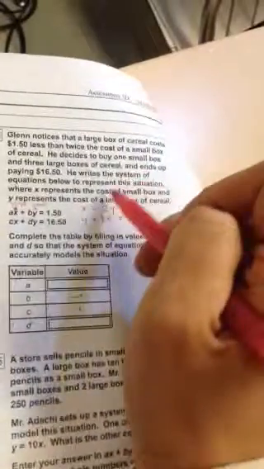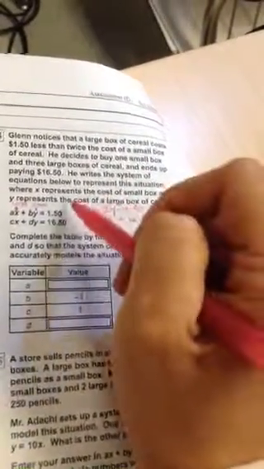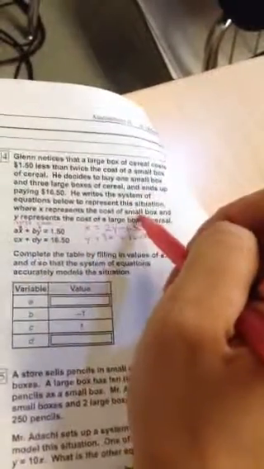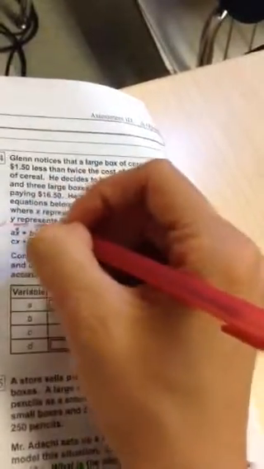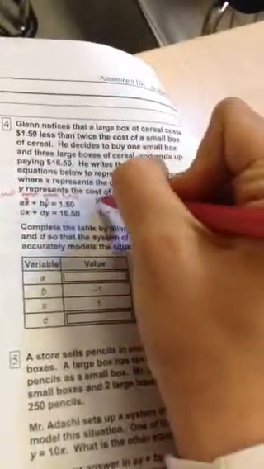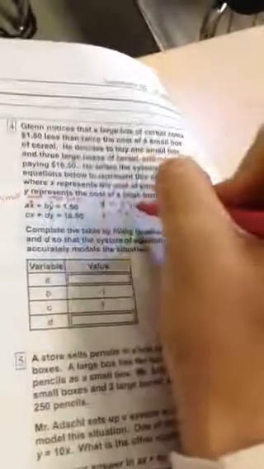Then it says he writes a system of equations. Oh, shoot. Okay, so he said actually X is the small box and Y is the large box. So I'm going to switch these. This should be small and this should be large. So I'm going to switch all my X and Y's. That was my bad. Okay, so this becomes an X, this becomes an X, and this becomes a Y.